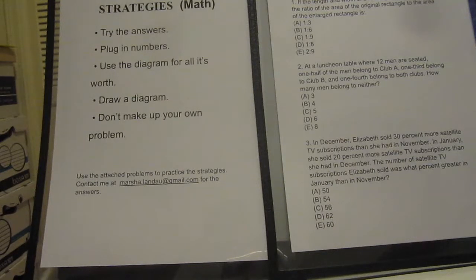Use the diagram for all it's worth. Draw a diagram, and finally, don't make up your own problem. And if you're looking at this video, you should have already tried to do the problems that were attached.